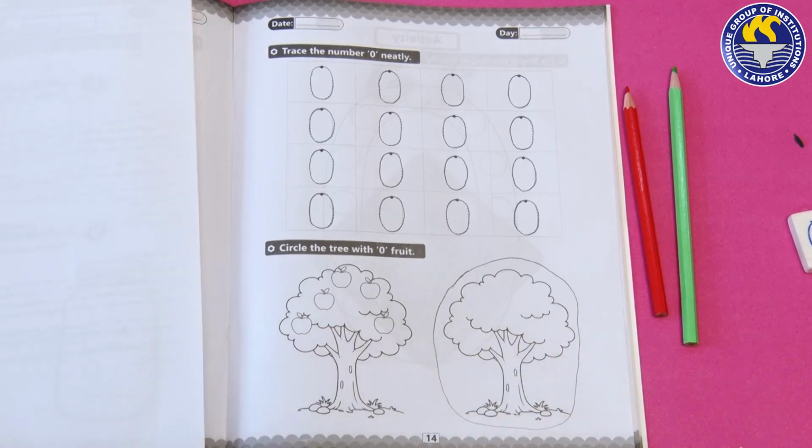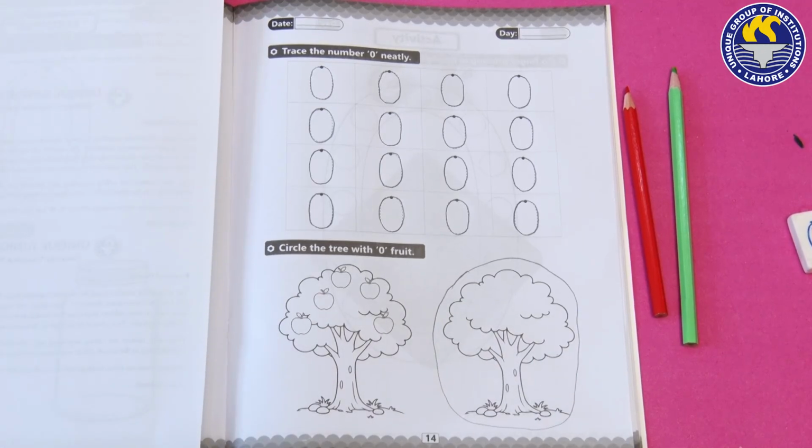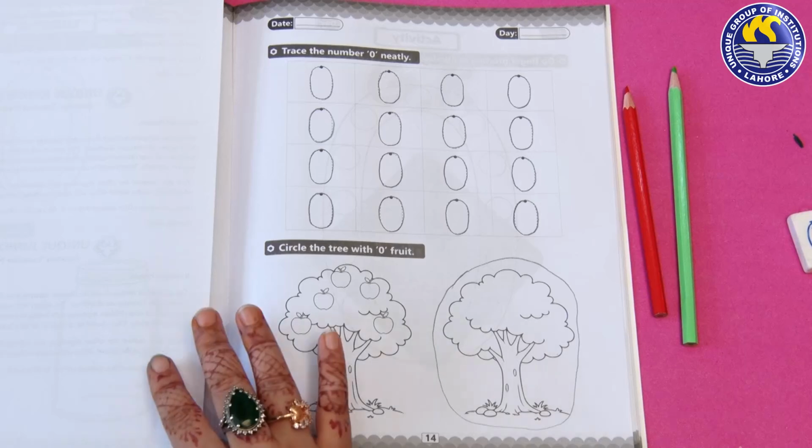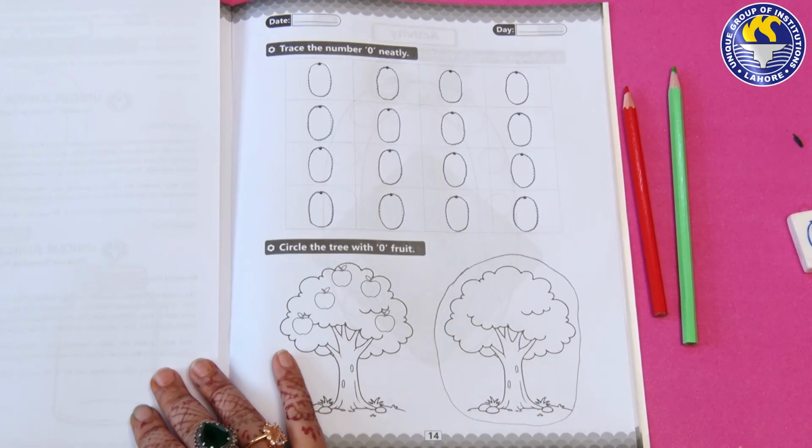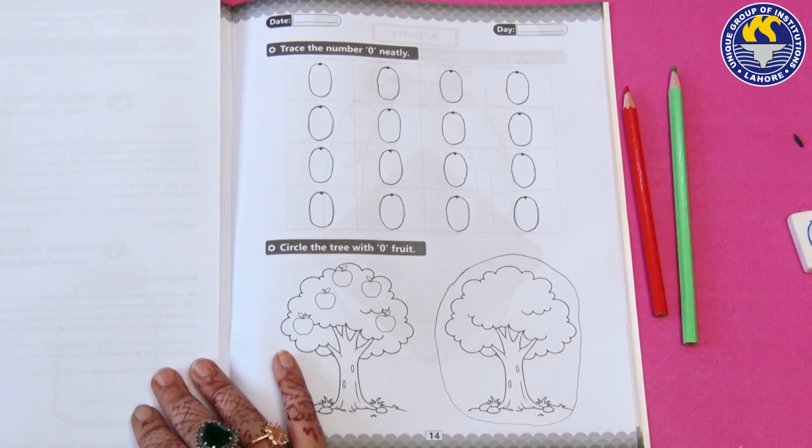I hope you all have learned how to trace the number 0 and how to do the activity very well. You all have to practice at home. Keep practicing. Allah Hafiz.